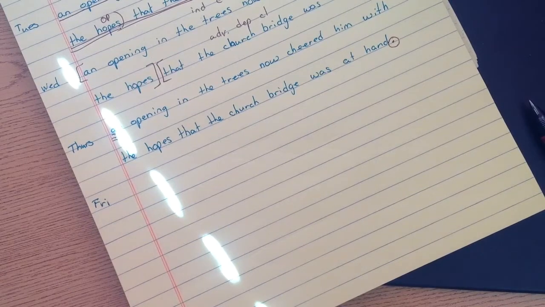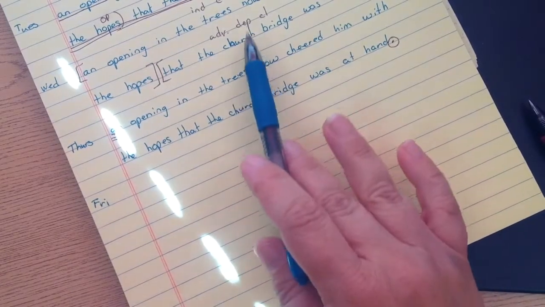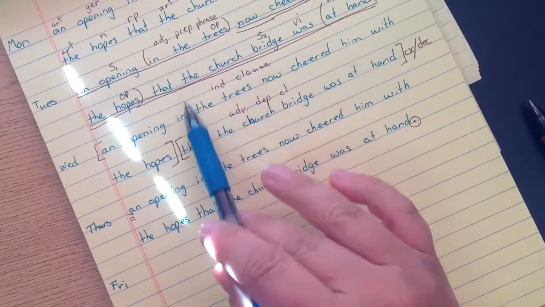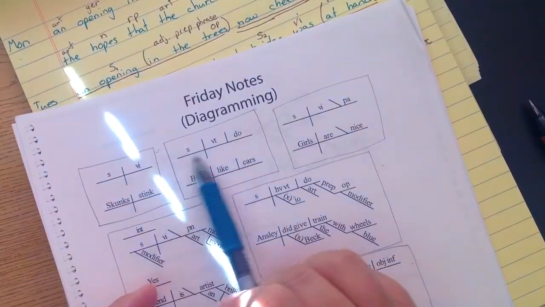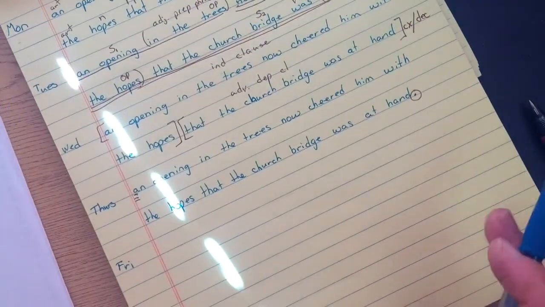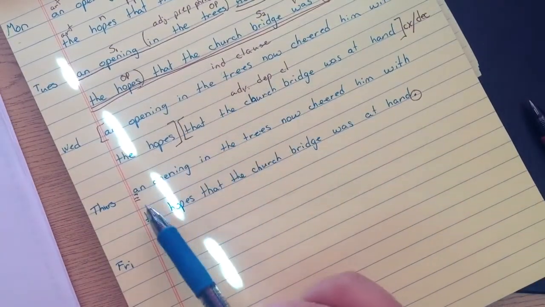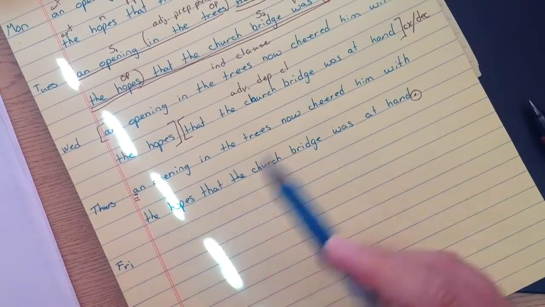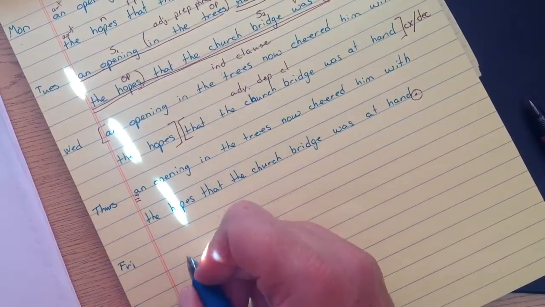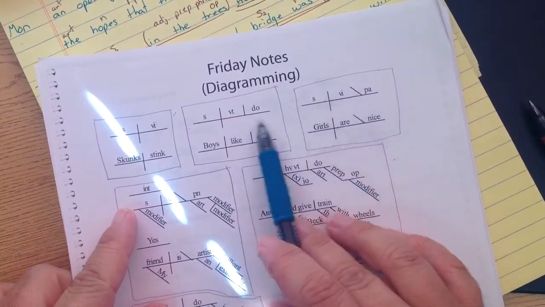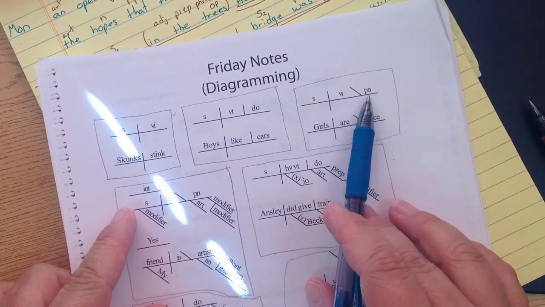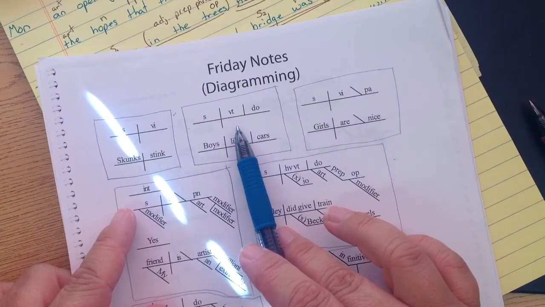Okay, so I'm on to Friday of week 13. I know one thing, I had two clauses up here on Wednesday, so I know I'm going to have two major horizontal lines that show a sentence. I'm going to start with my independent clause, which was "An opening in the trees now cheered him with the hopes." So I look at these, and the main line has either a direct object or the predicate adjective or nominative if you have one.